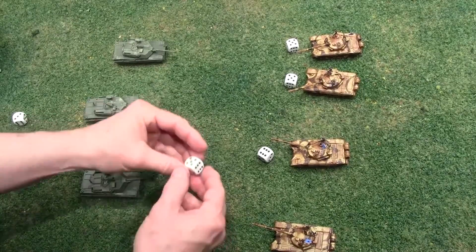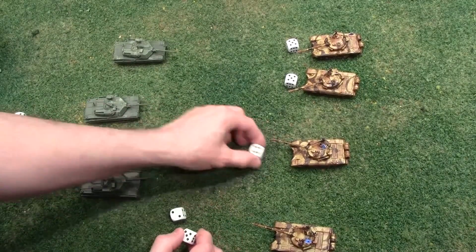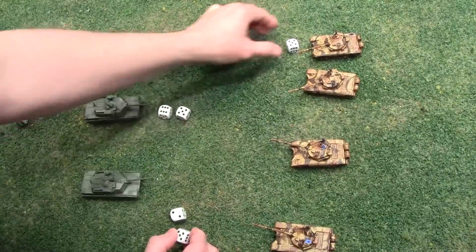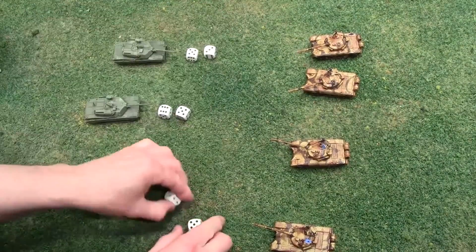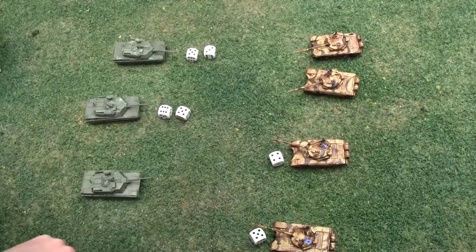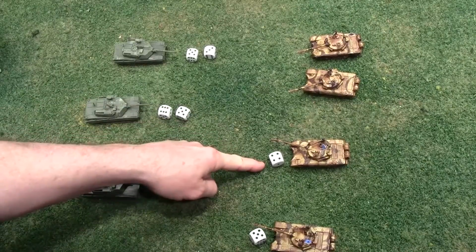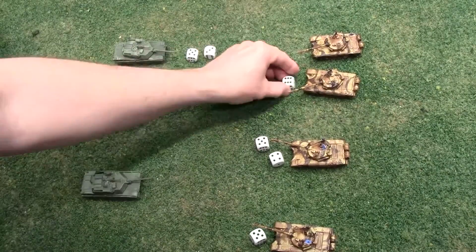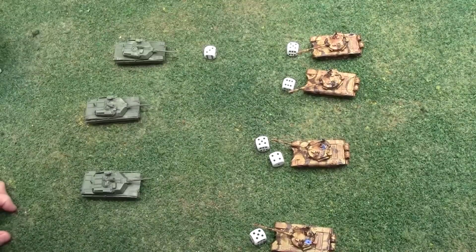Now, let's say this one did hit. So I'm going to pull these back because this is kind of what I had. And let's say this one did hit. Well, that was its target. Allocate over like that.